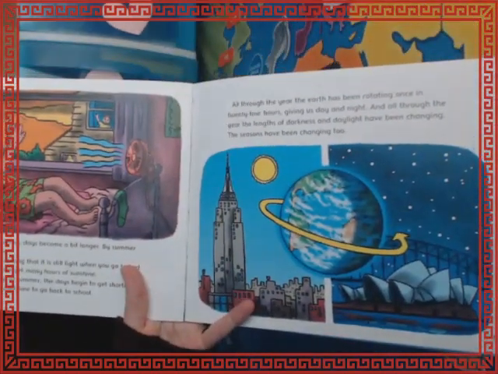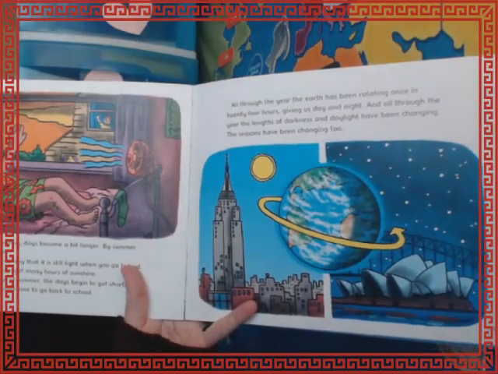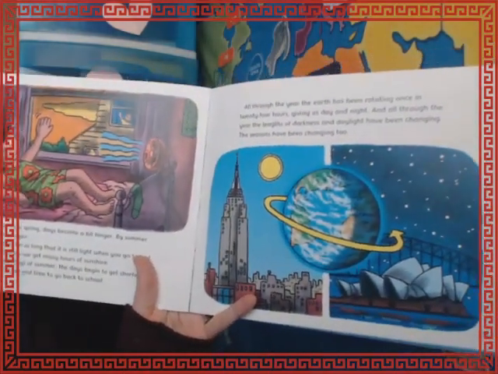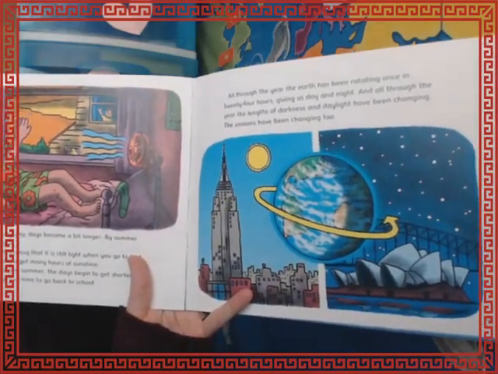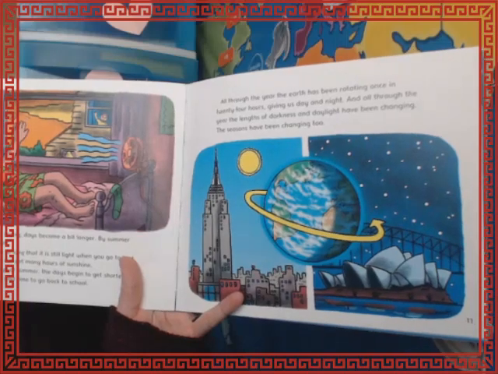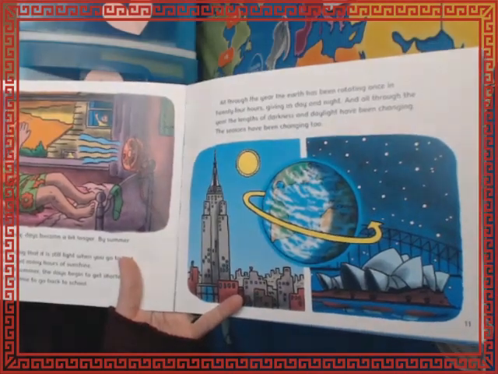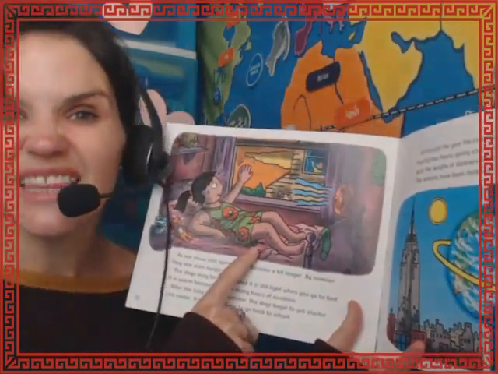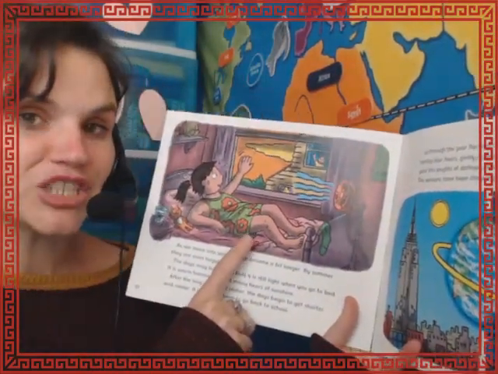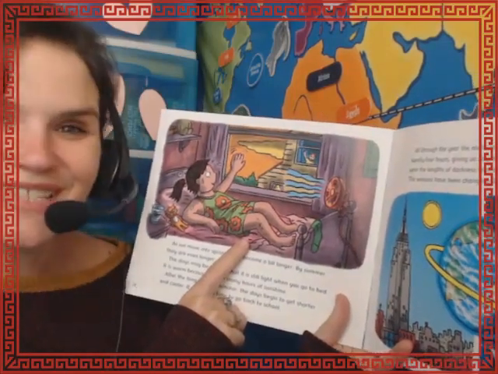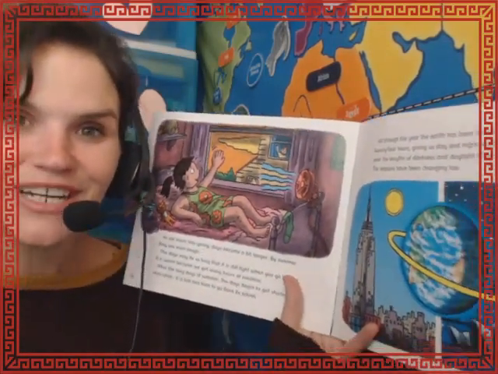All through the year, the earth has been rotating once in 24 hours. Remember, that's when we're spinning around and turning. It gives us day and night. And all through the year, the lengths of darkness and daylight have been changing. The seasons have been changing too. So remember, when it's warmer, that's because the amount of sunshine we're getting is longer. When it gets colder, that's because the amount of sunshine gets shorter.